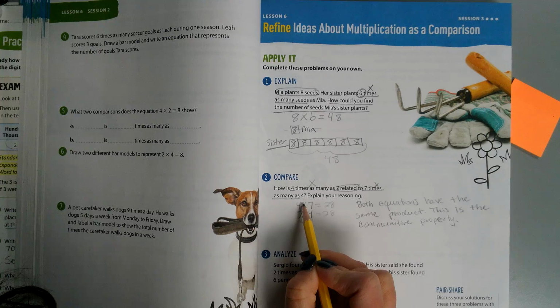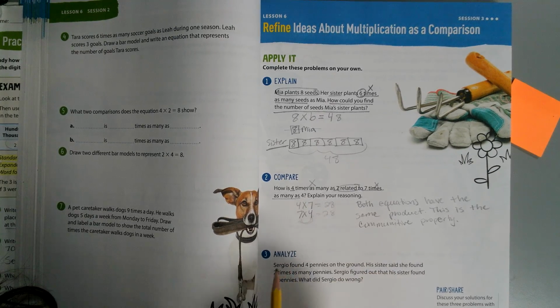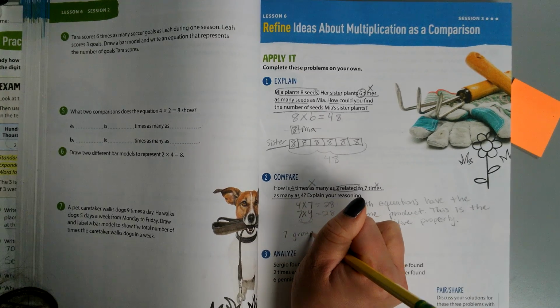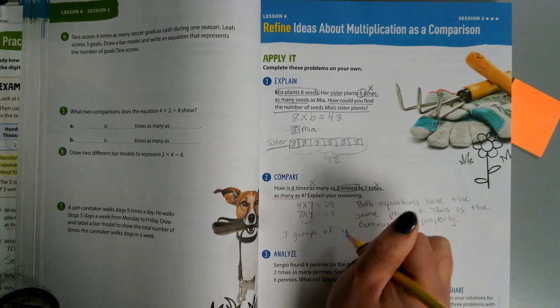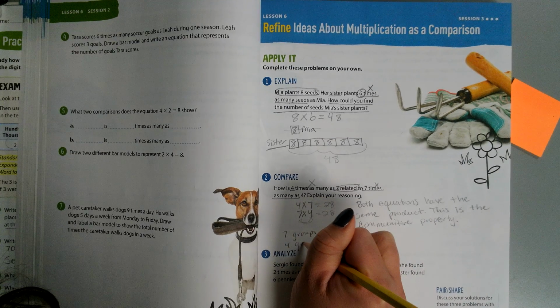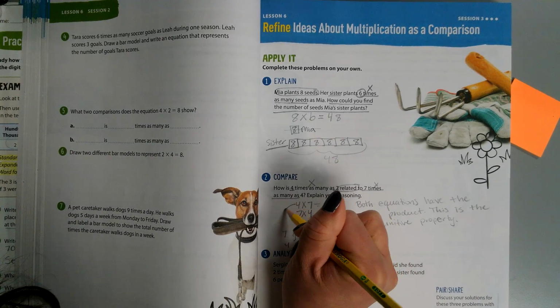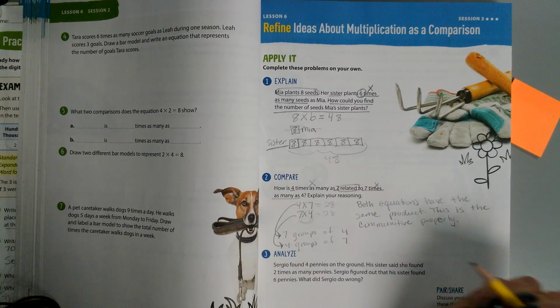So this would mean you have 7 groups of 4 or 4 groups of 7. Let's write that. 7 groups of 4 or 4 groups of 7. This one goes to this one. This one goes to this one.